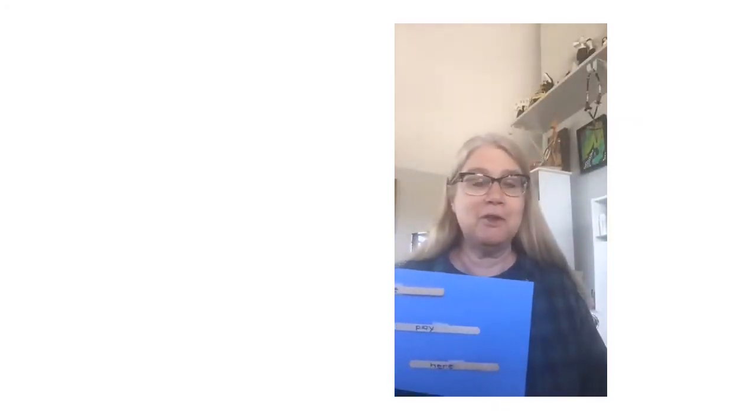Again, you can play this with any vocabulary, anything that you're working on. You can do this with math facts. You can do this with science vocabulary, anything that you want. All right, so there is one of the first games. The next game is absolutely one of my favorites.